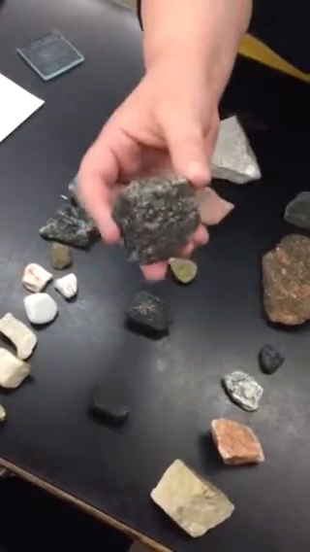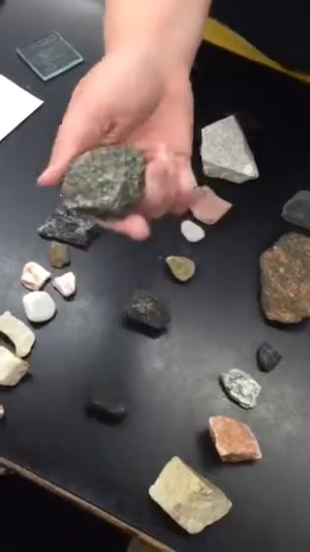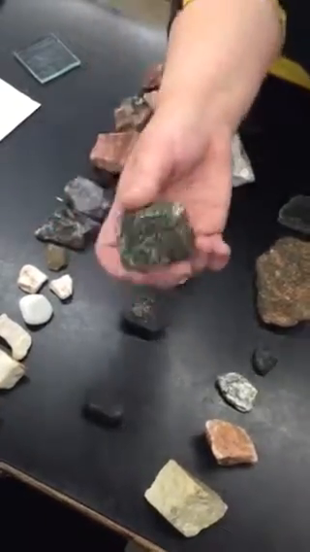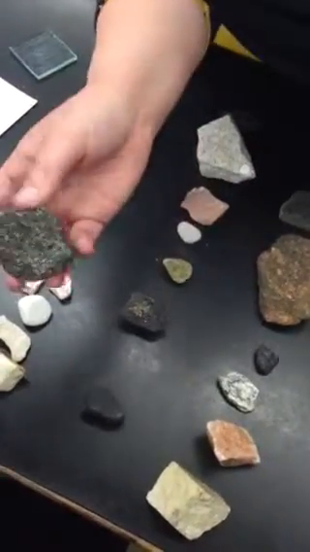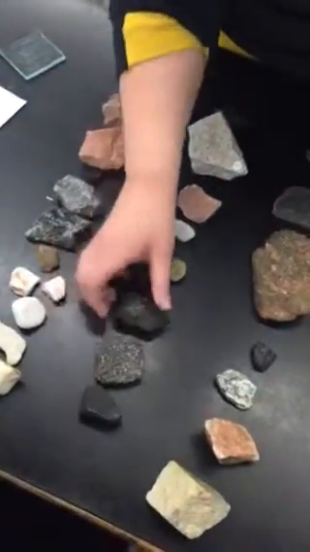This is the coarse-grained version of mafic magma, and I remember the name by saying that Gab had a bro, gabbro, okay?